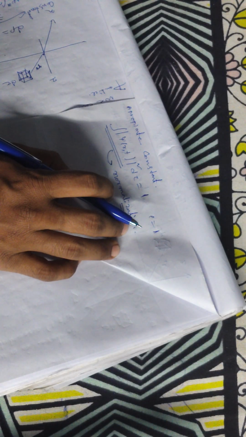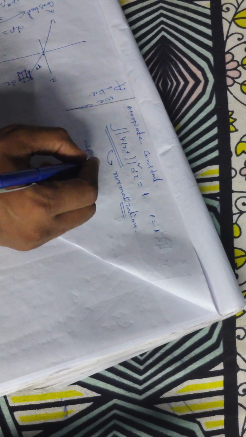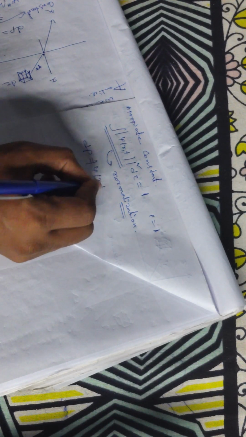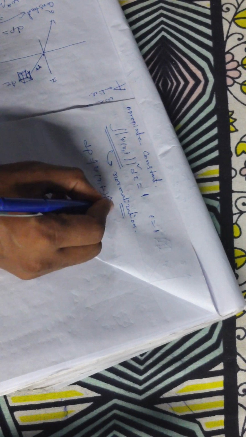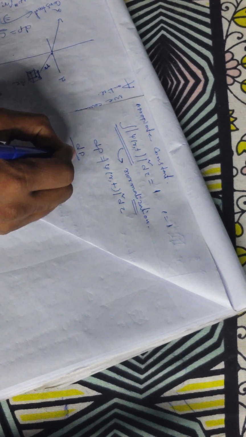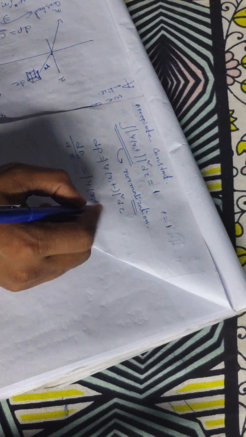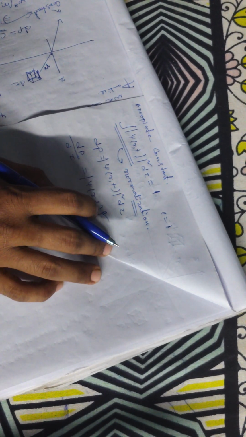So that you can take dp is equal to psi of r comma t d tau, clear. So dp divided by d tau will be modulus of psi of r comma t squared.